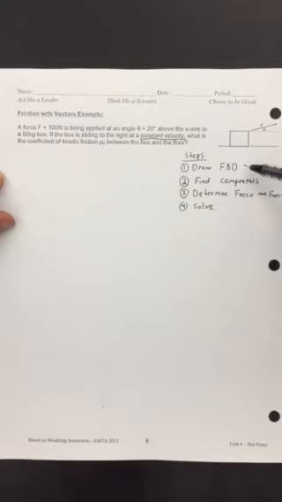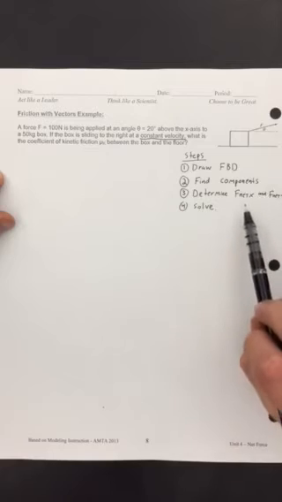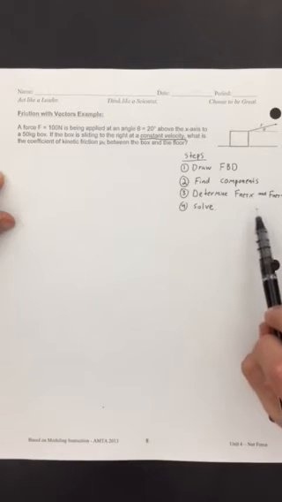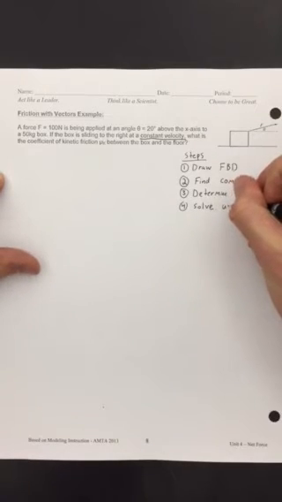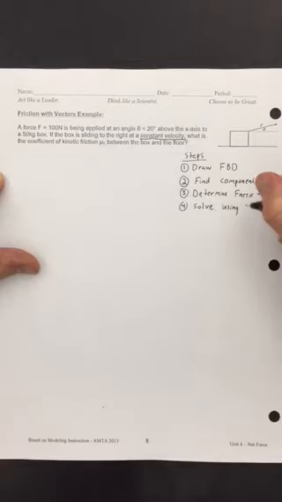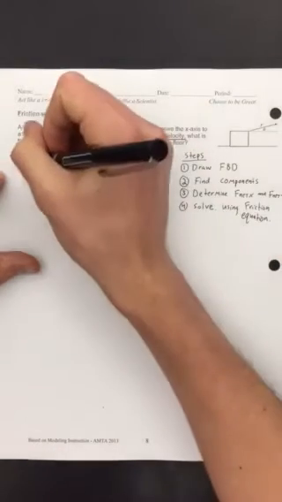So we are going to follow our 4 steps. Draw the free body diagram, find any components, determine the net force in the x direction and the net force in the y direction, and then solve, and we'll add using the friction equation. So let's start with step 1, my free body diagram.